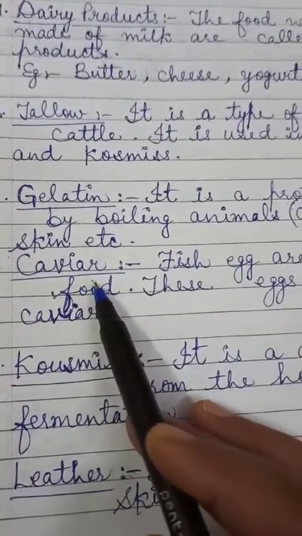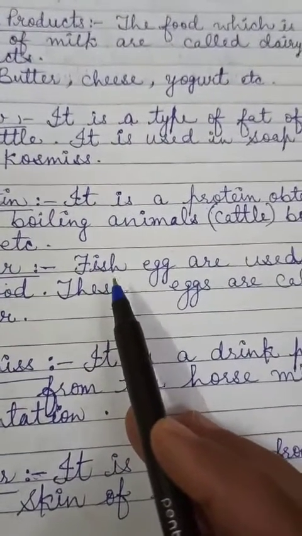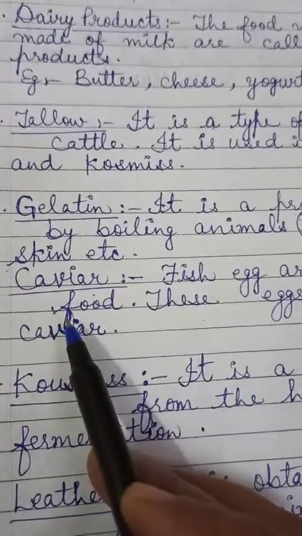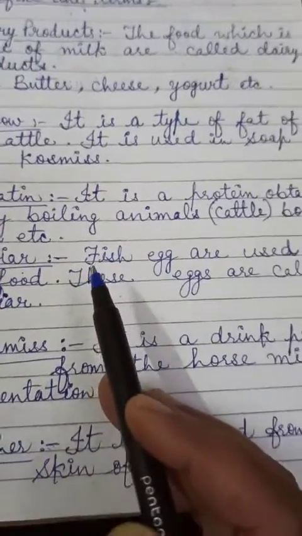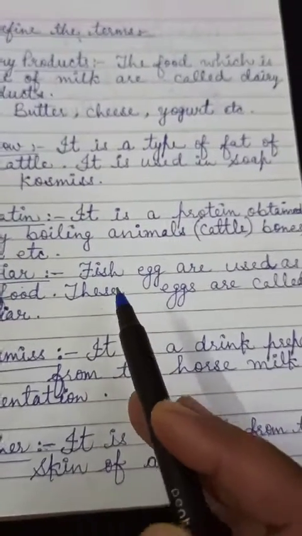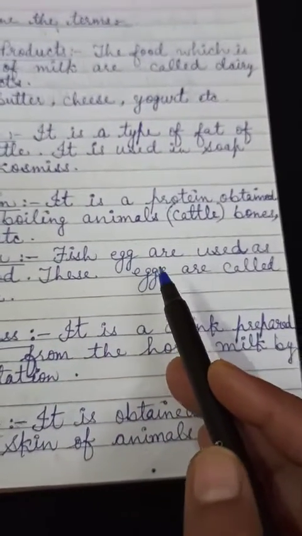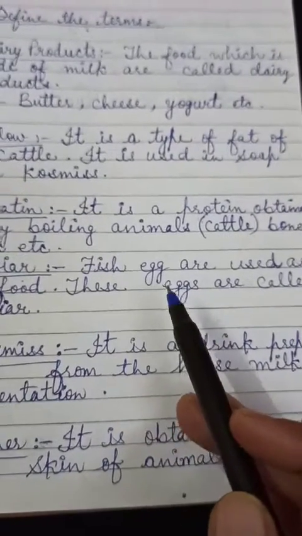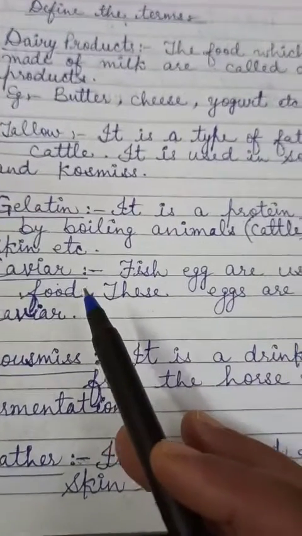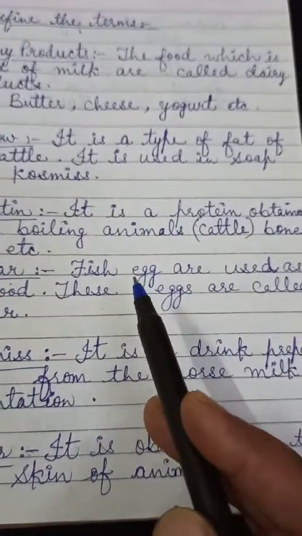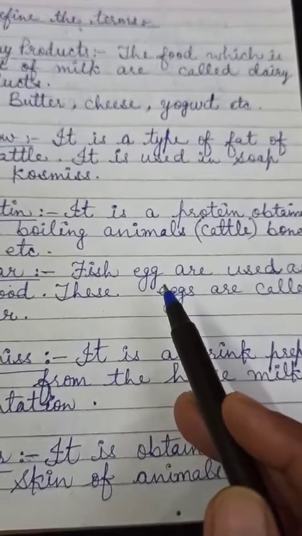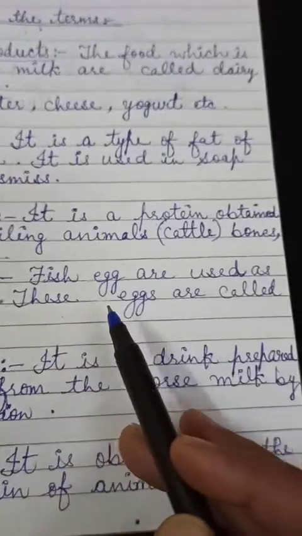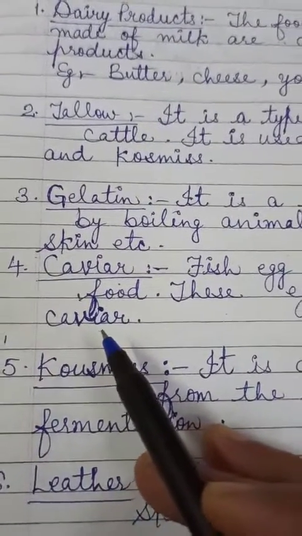Fourth is caviar. Caviar is fish eggs used as food. Children, those people who are living in coastal areas, near the sea or near water bodies, generally use such kind of food. So these are the eggs of fish which are used as food. These eggs are called caviar.